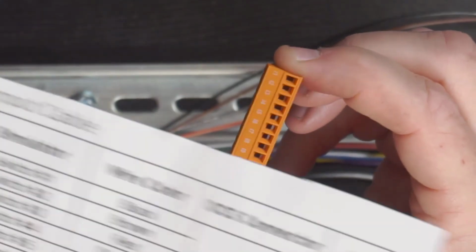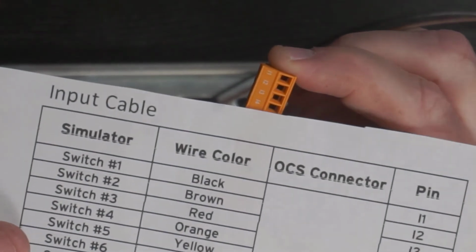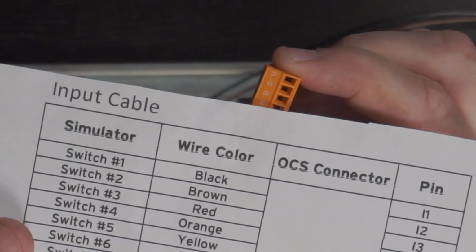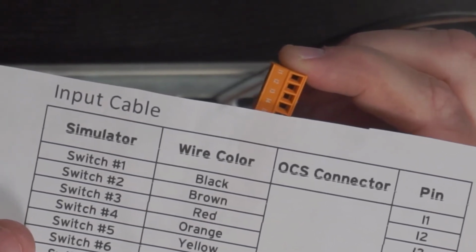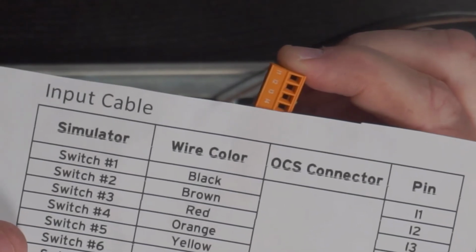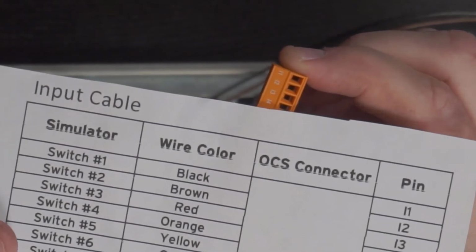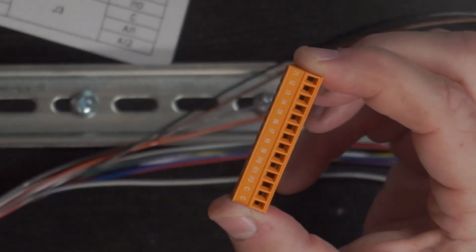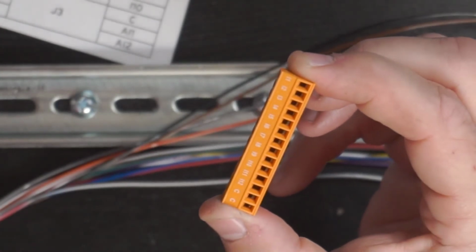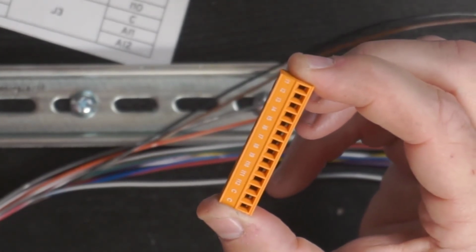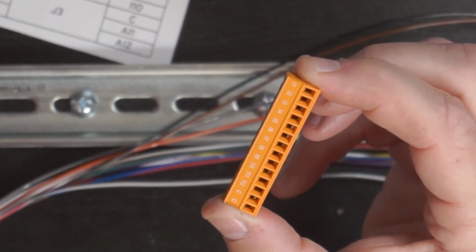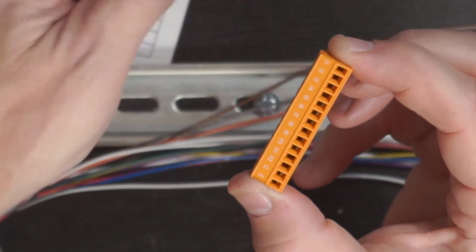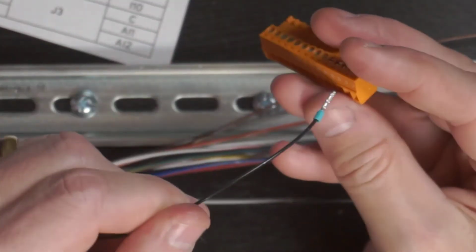Now, I can't stress enough how important it is to have a plan. So make out a list of what wire colors are going to go on which OCS I/O pin. I've done this very thing and printed out the results. And when you have a plan, it makes it really straightforward and really accurate to get everything landed where it needs to go. Okay, so my plan calls for the black wire to go on I1 and the brown wire to go on I2, and then it continues on from there.